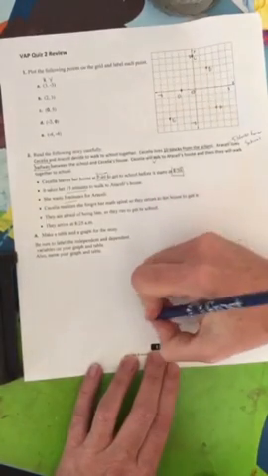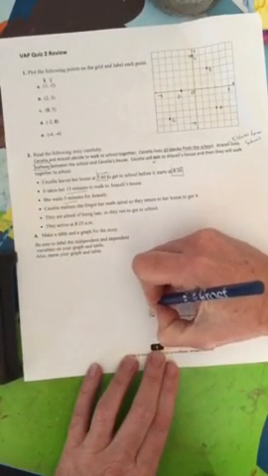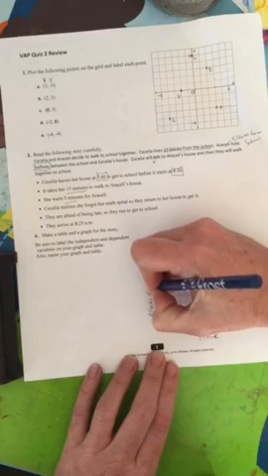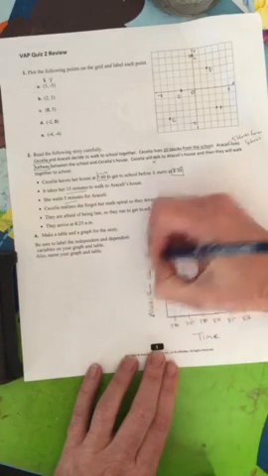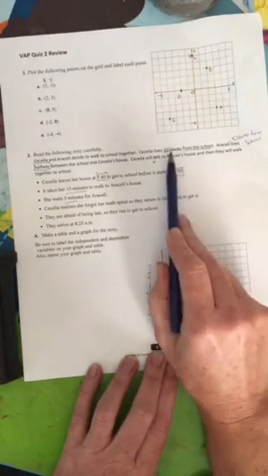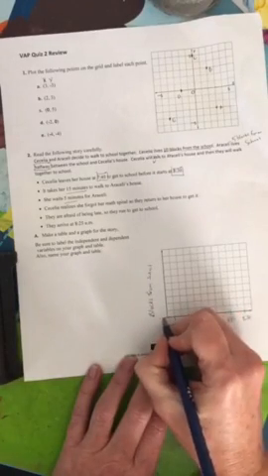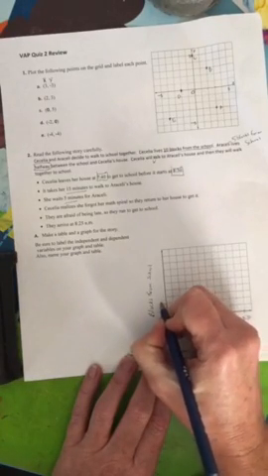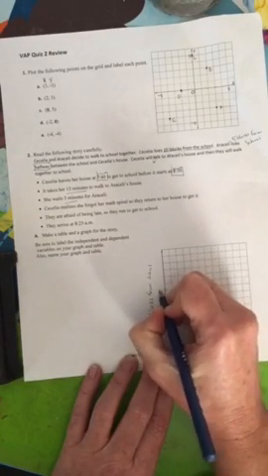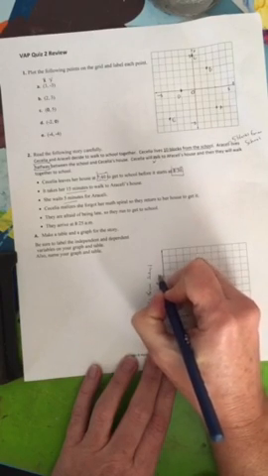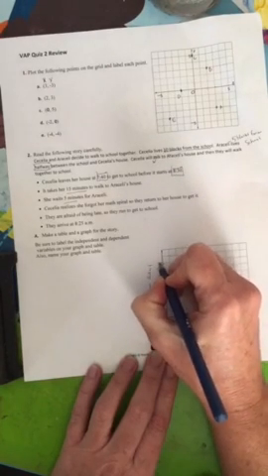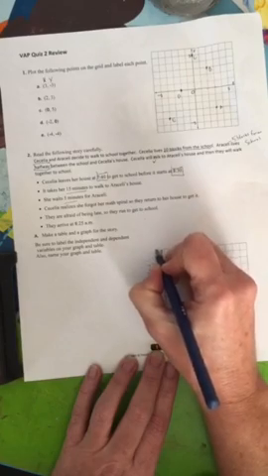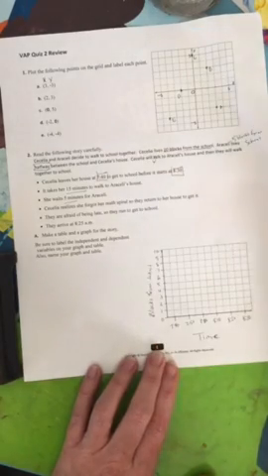On the Y, we're going to have blocks from school. And we notice that the farthest distance will be 10 blocks, so I'm going to label from 0 to 10. And then I need a title. Anything will do.